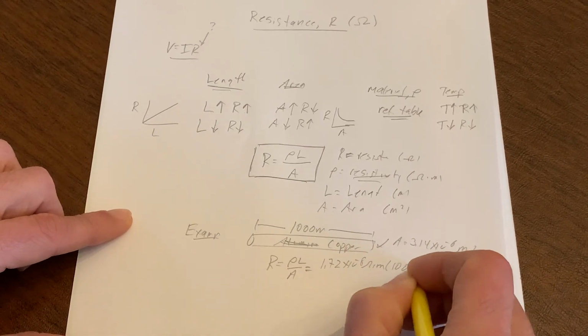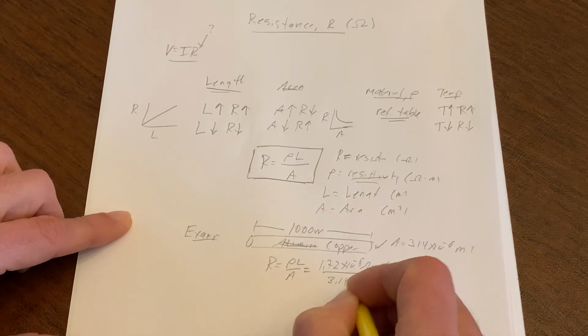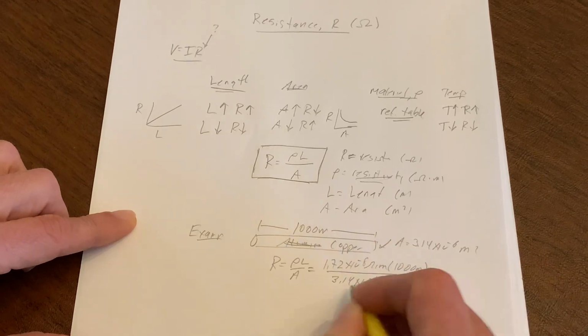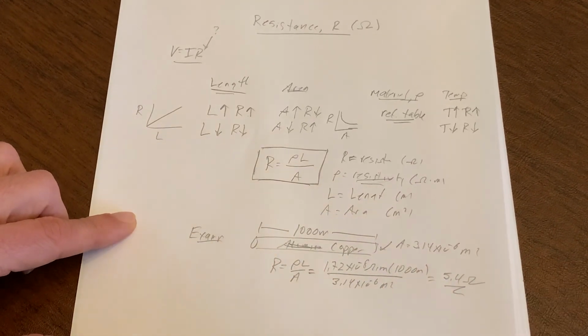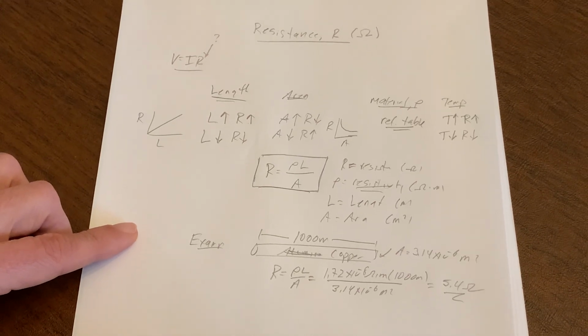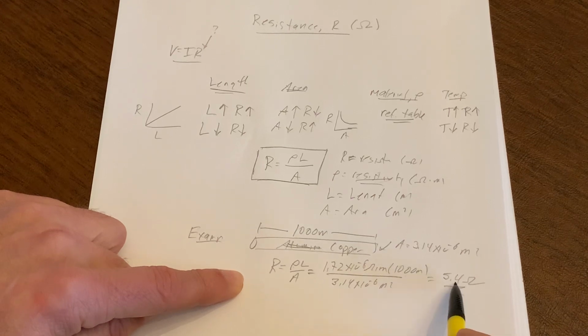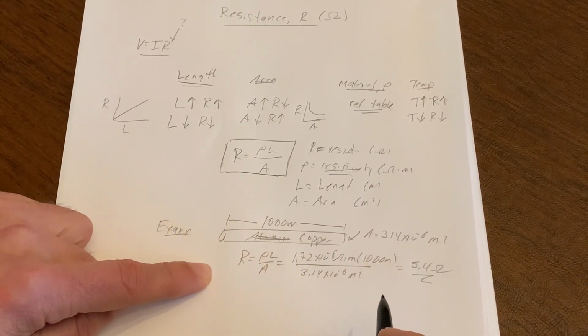How long is the wire? Well, it's going to be 1,000 meters. And what's the area? 3.14 times 10 to the minus 6 meters squared. Well, I did this already, right? So if we calculate the numbers, I get about 5.4 ohms. So there's the resistance value of a 1,000-meter copper wire. Obviously, if I make the wire longer, this value is going to get bigger. If I make the area bigger, this is going to get smaller, etc.